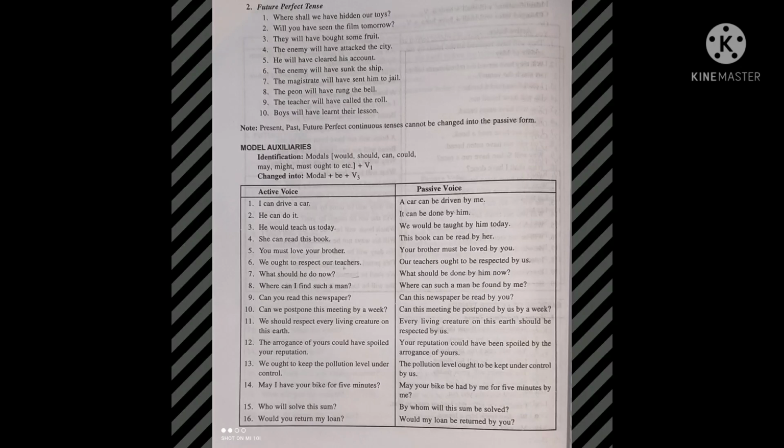15th, who will solve this sum? By whom will this sum be solved? 16th, would you return my loan? Would my loan be returned by you?